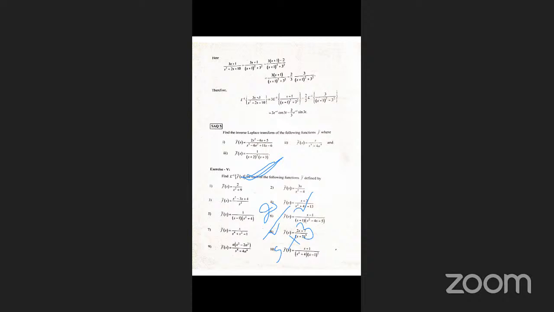And some problems just need simplification like this. So these 2 problems are there. 2 by 3 sin 3t, sir. Yeah, 1 by 3. Sir, since 2 is already a constant, it is 2 by 3. This comes easily. Do this.